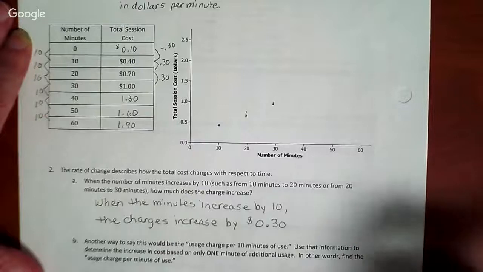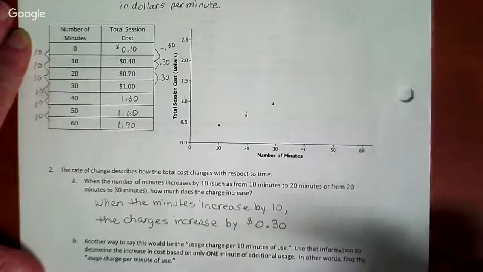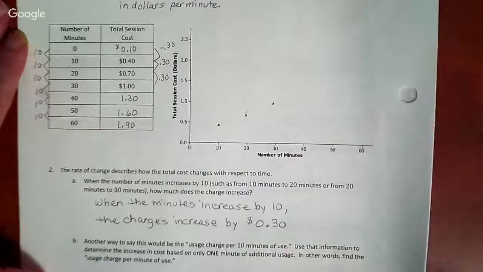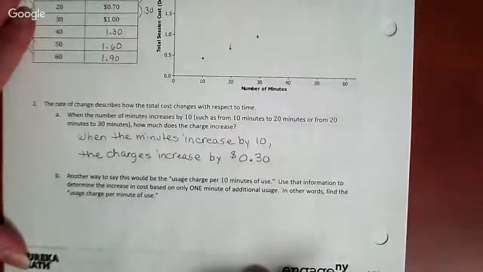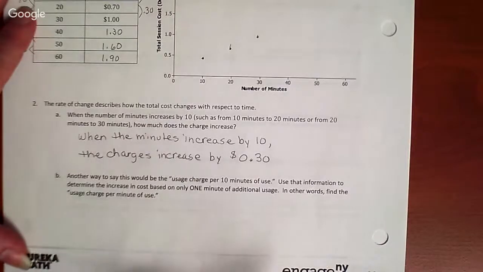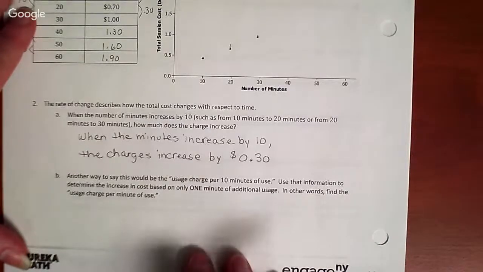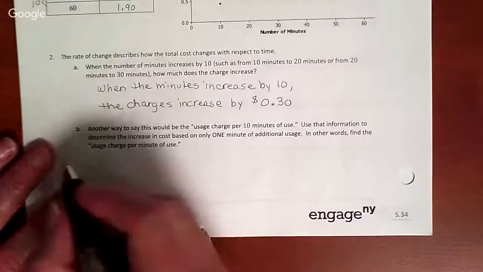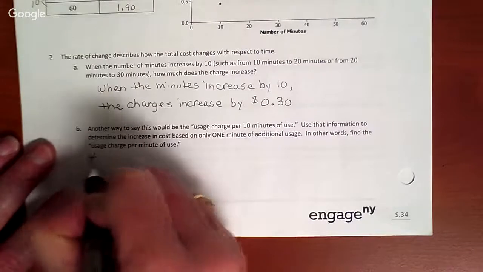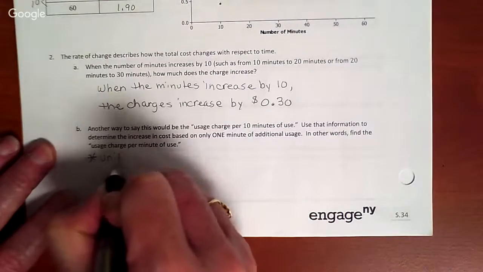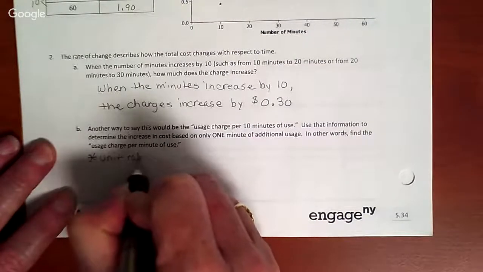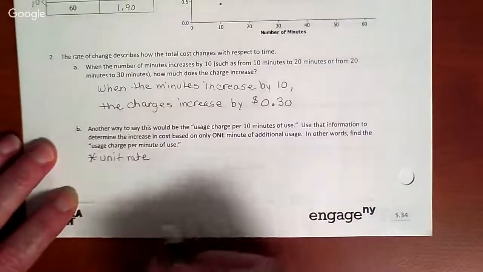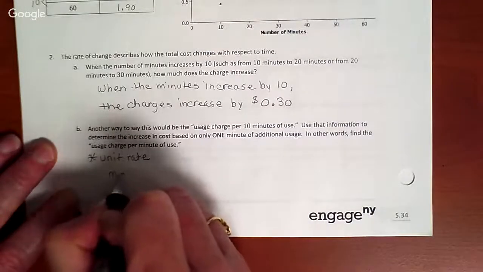So another way to say this would be the usage charge per 10 minutes of use. Use that information to determine the increase in cost based on only 1 minute of additional usage. In other words, find the usage per minute of use. So what we would do here basically is find the unit rate. So here, in other words, we're finding the slope.